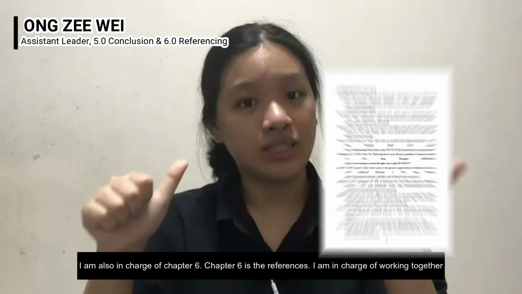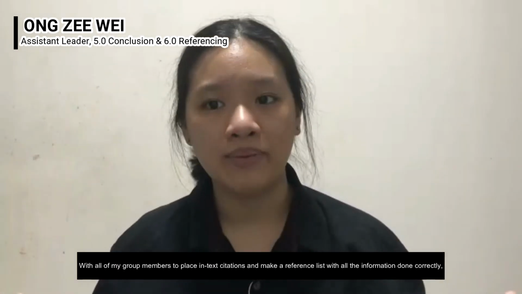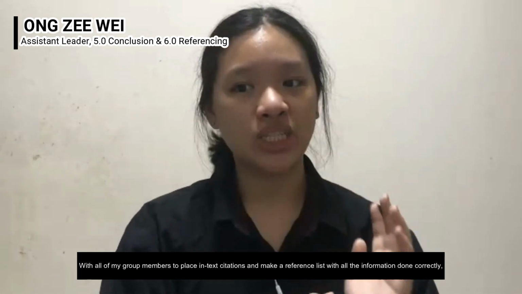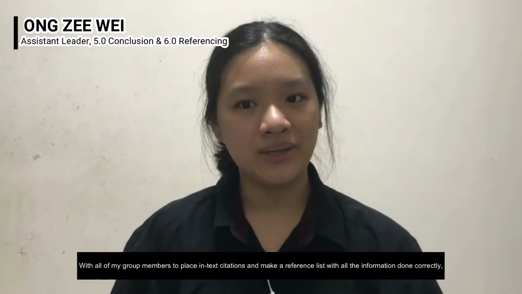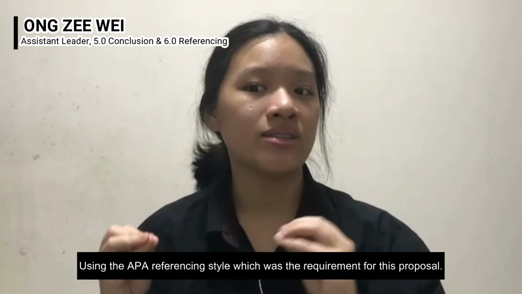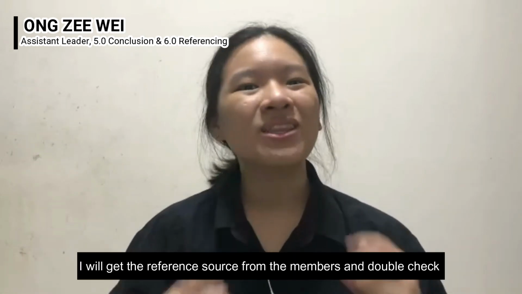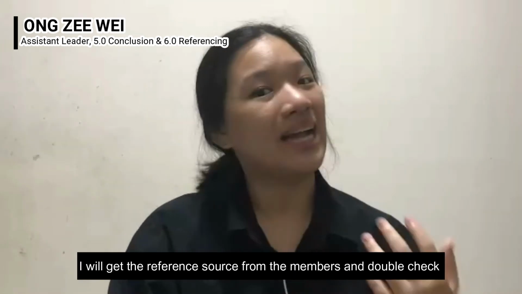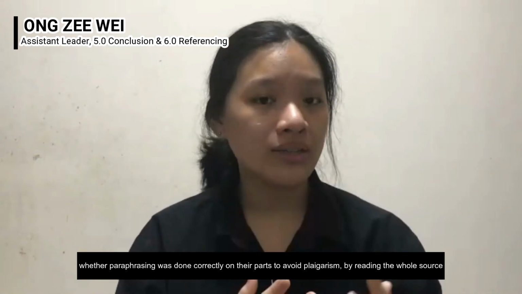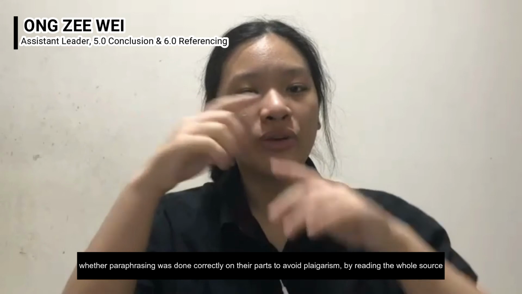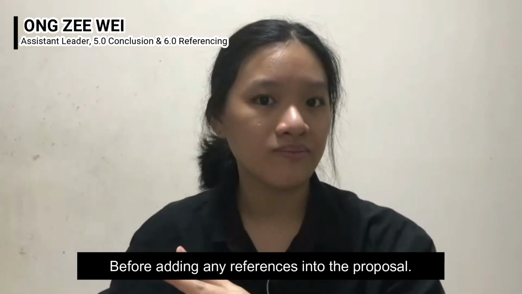Chapter 6 is the references. I'm in charge of working together with all of my group members to place in-text citations and make a reference list with all the information done correctly using the APA referencing style, which was the requirement of this proposal. I will get the reference source from the members and double check whether paraphrasing was done correctly on their parts to avoid plagiarism by reading the whole source before adding any references into the proposal.